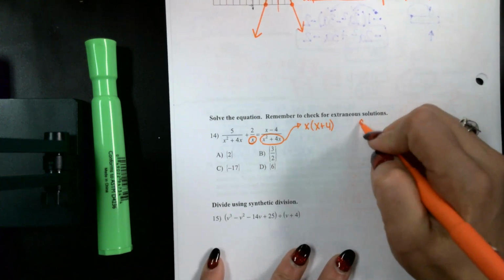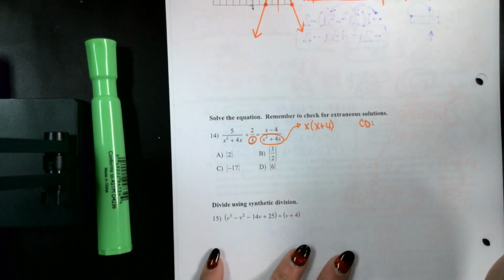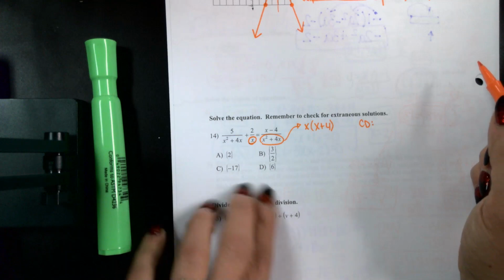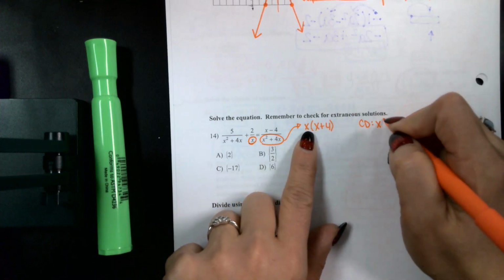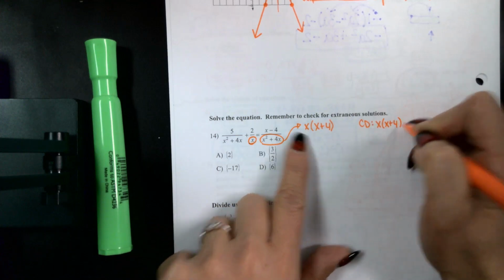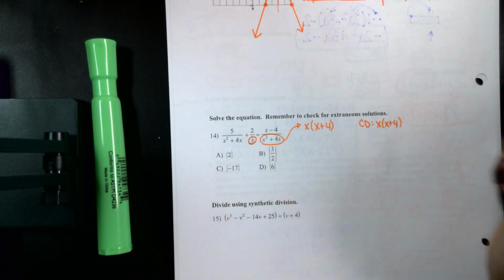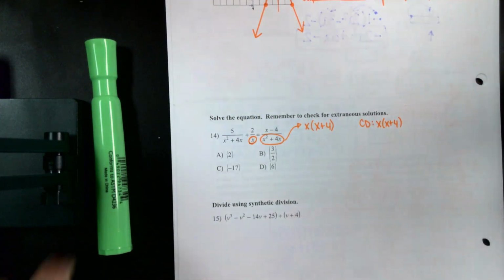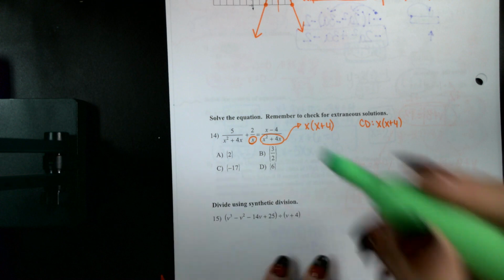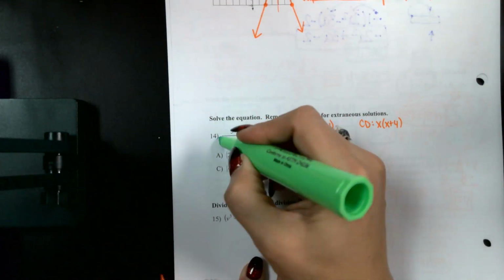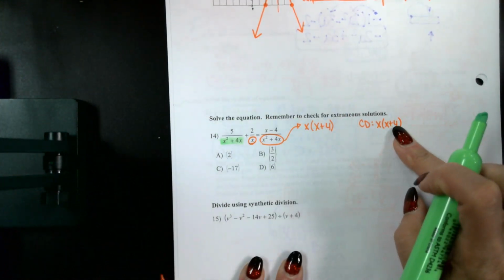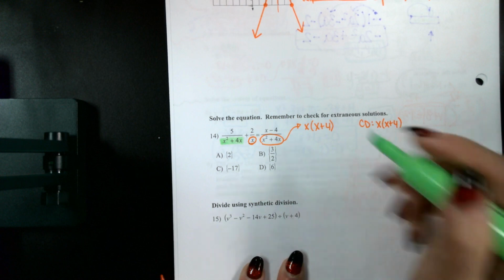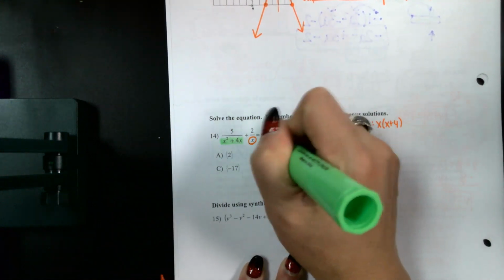Okay? So if I were to say what's the common denominator, wouldn't it just be x times x plus 4? Because this is already an x. Okay, so if this is the common denominator, this is what I'm going to highlight. This one right here already has that as its denominator, and so does this one.